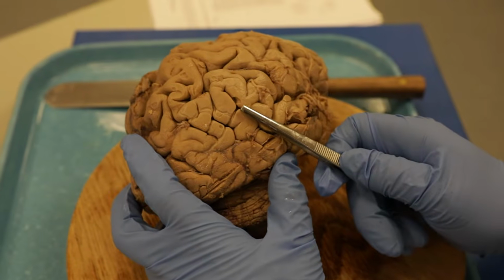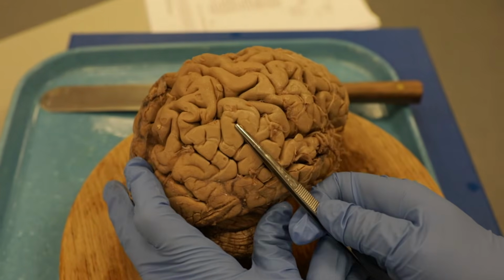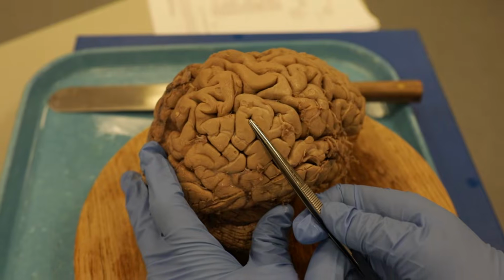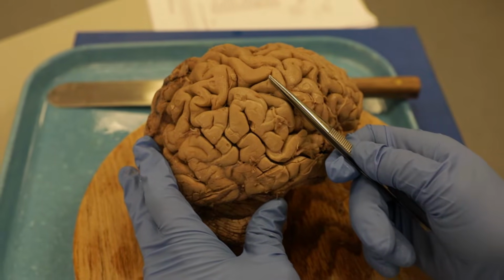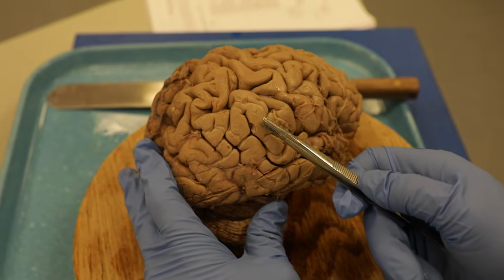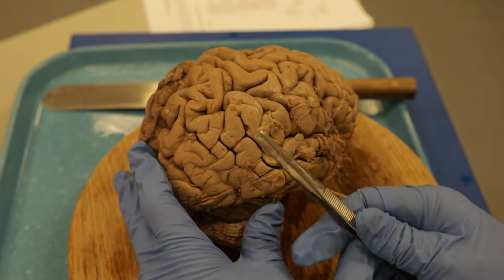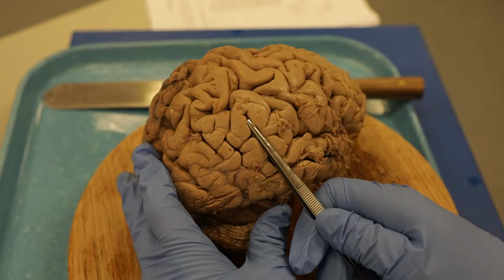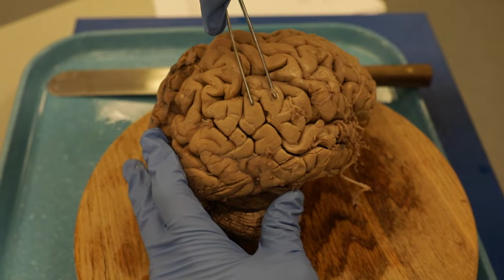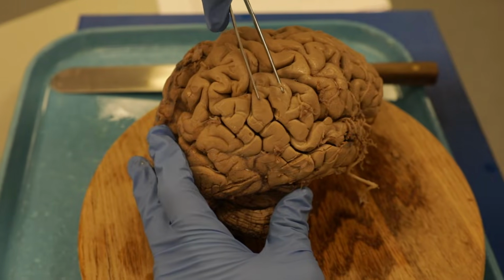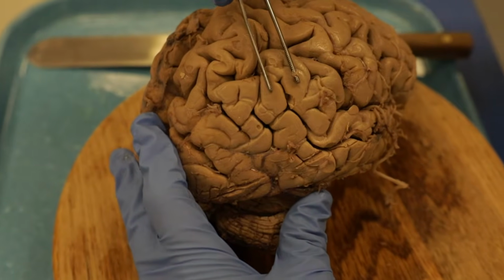Follow it to its termination right here. Now notice we're posterior to the post-central gyrus, which is right here. Behind that we've got a gyrus that loops around the terminal portion of the Sylvian fissure, and this is the supramarginal gyrus. And so this is parietal lobe.